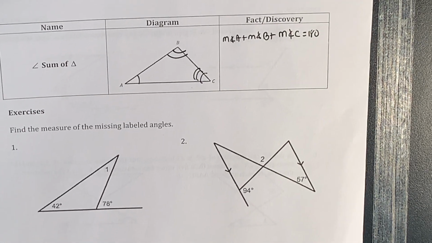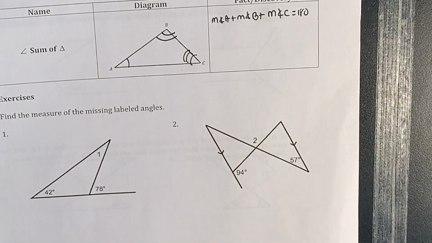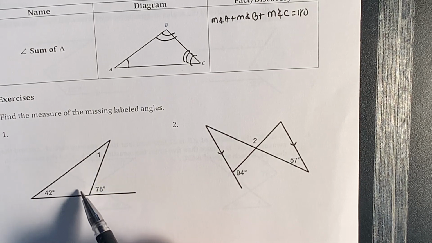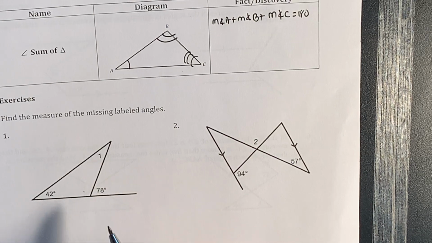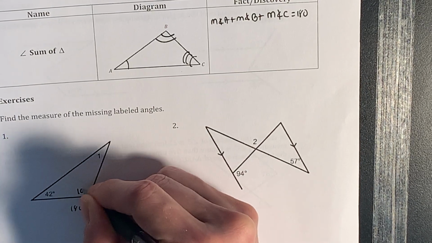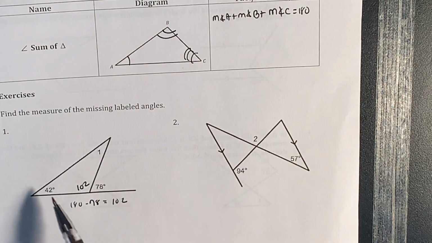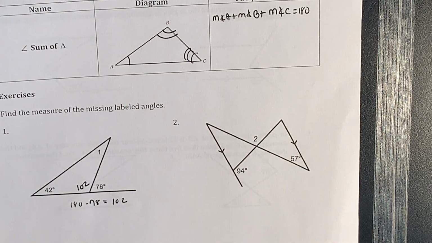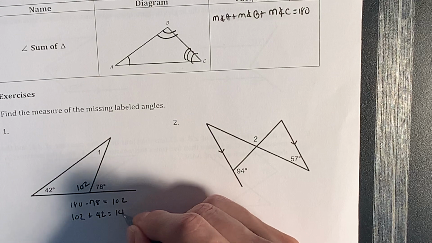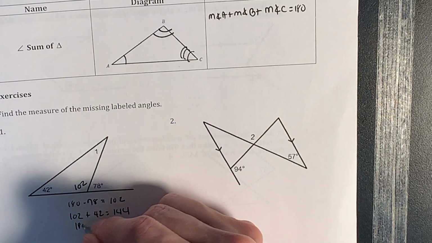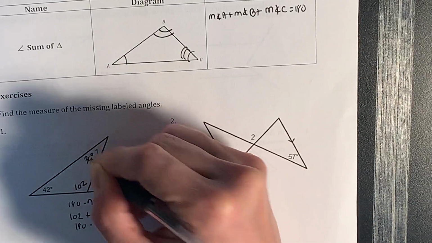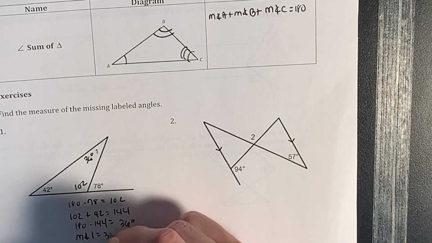Well, the missing labeled angle here is 1, so we have to find this guy. Now, we can start with angles on a line down here. We have 78, and we have the angle right next to it on the same straight line. So to find this missing angle, we're going to do 180 minus 78. That's going to give us 102. Now remember, from our theorem, if you were to add up all three angles in the triangle, they should add up to 180. So we're going to add up 102 and 42, and that's going to give us 144. We're going to subtract that from 180, and that will give us 36 degrees. So the measure of angle 1 is 36 degrees.